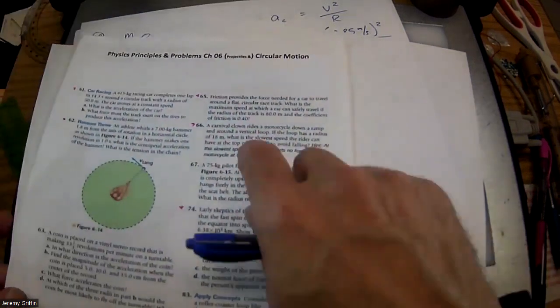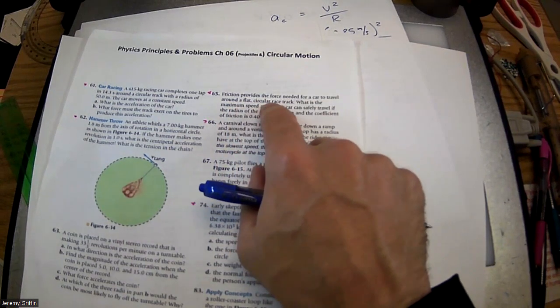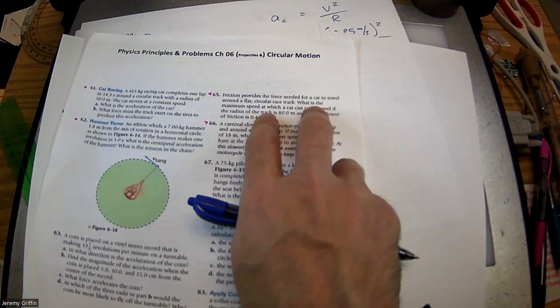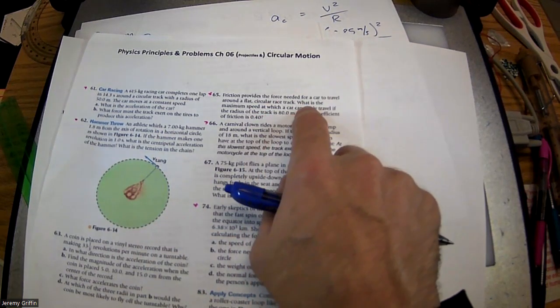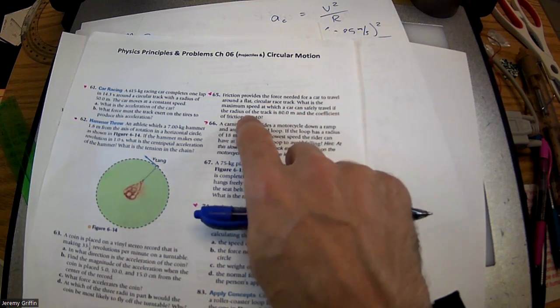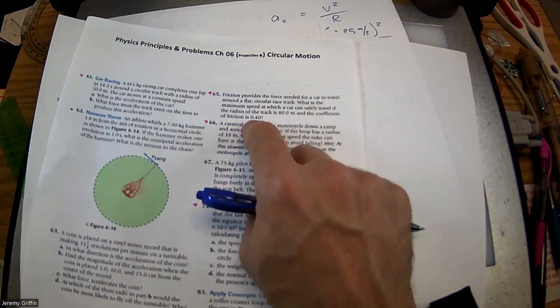Okay. 65. Friction provides the force needed for a car to travel on a flat circular track. Hey, it's kind of like what we were thinking of before, right? But this problem's a little bit more involved, though. It makes it a little bit more fun. What is the maximum speed that the car can safely travel if the radius of the track is so many meters and the coefficient of friction is, okay, they give you the coefficient of friction.